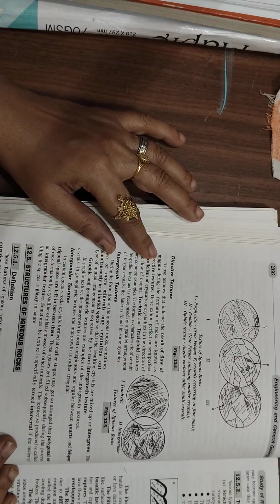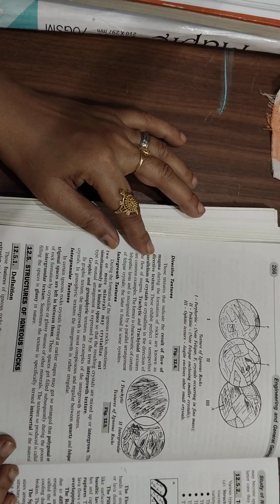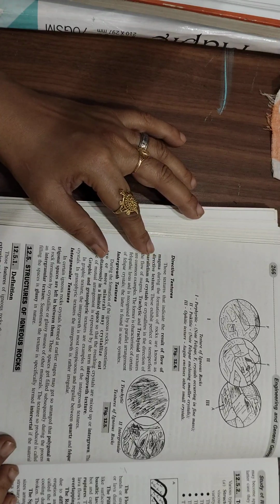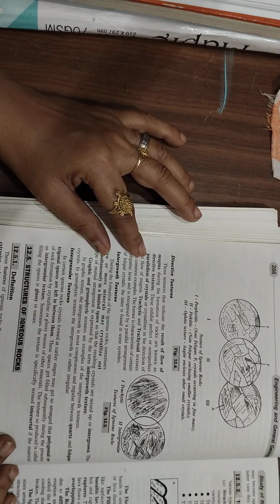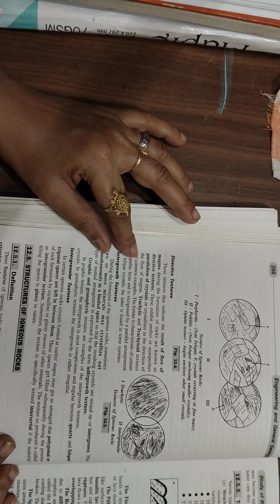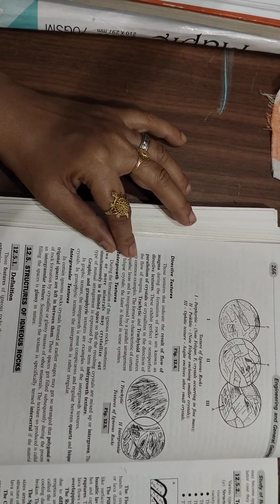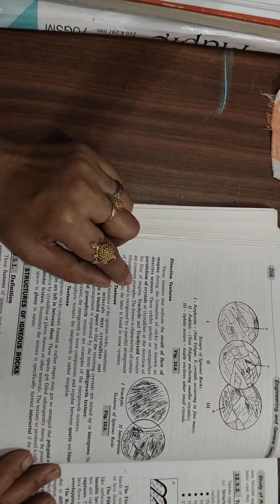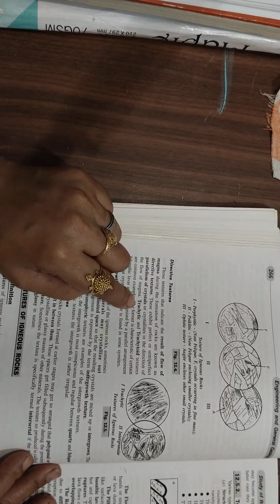Directive texture. Those textures that indicate the result of flow of magma during the formation of rocks are known as directive textures. These exhibit perfect or semi-perfect parallelism of crystals or crystallites in the direction of the flow of magma.